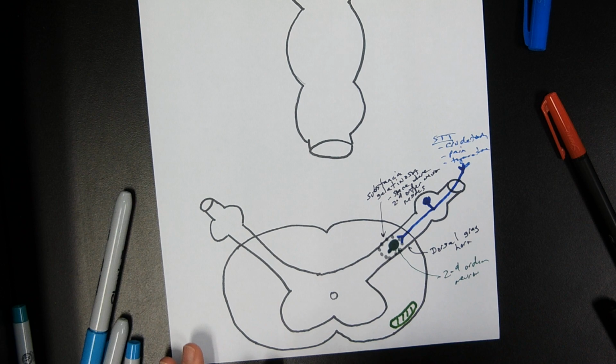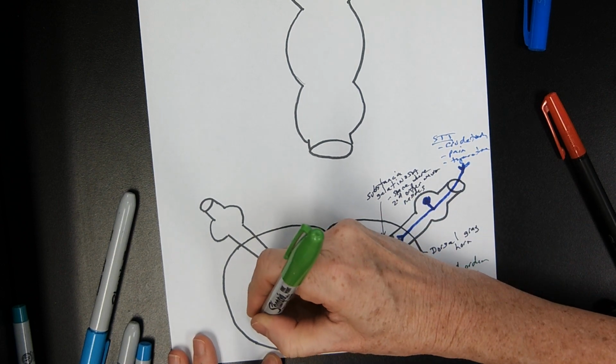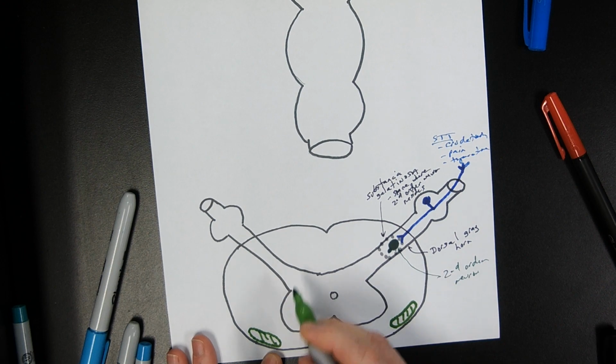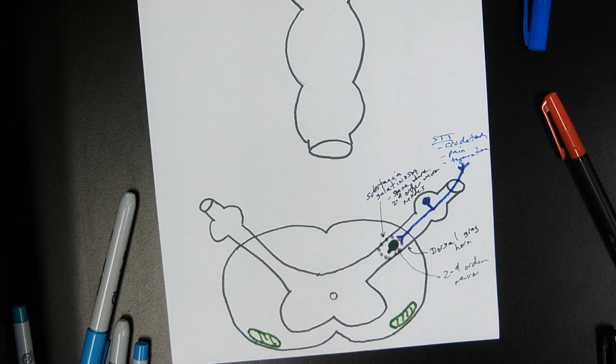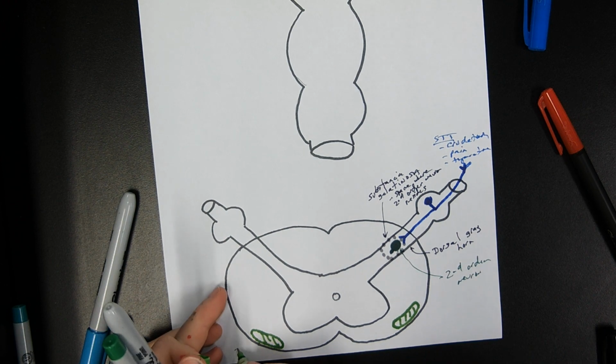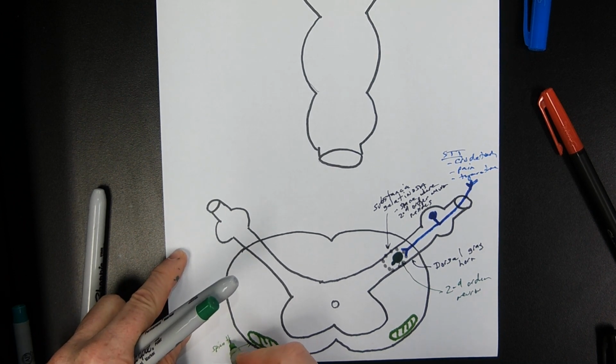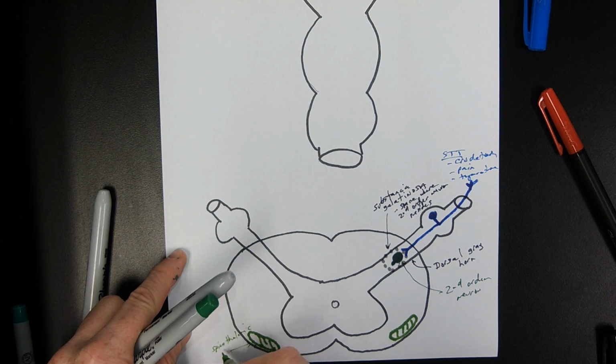So this is nothing more than what we labeled last time. There's my spinothalamic tract, and this is where that axon is going to travel up through into the brain. Okay, this is your spinothalamic tract.